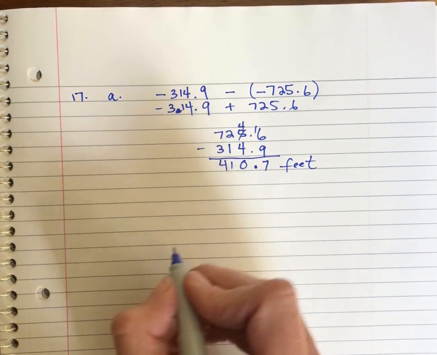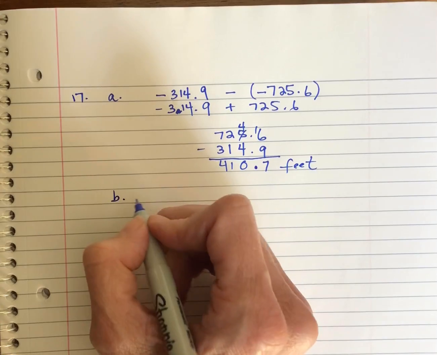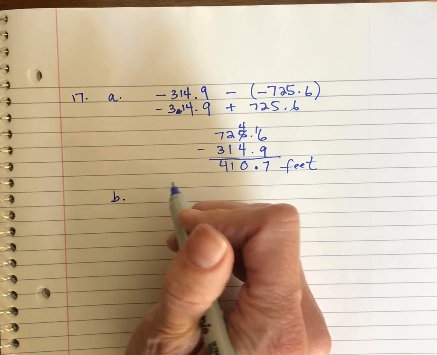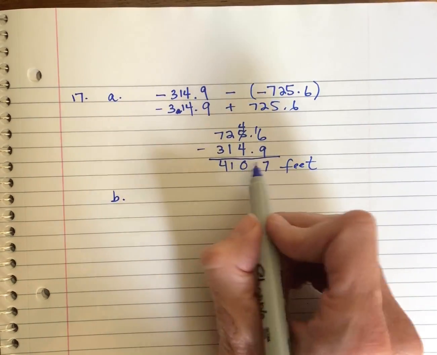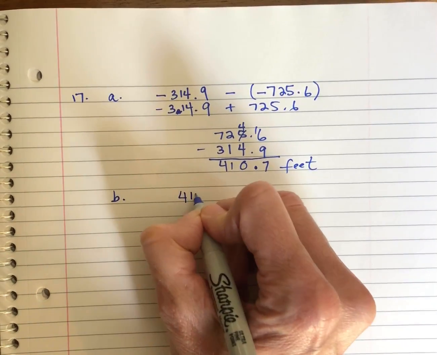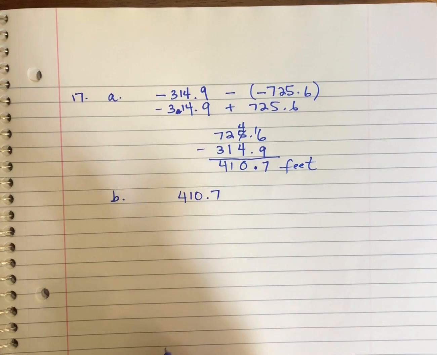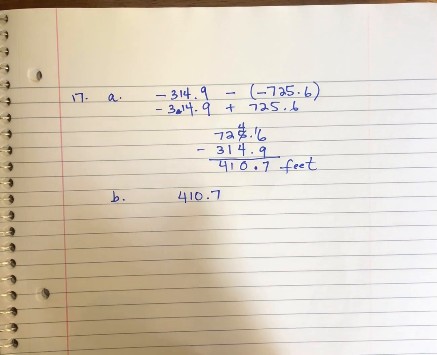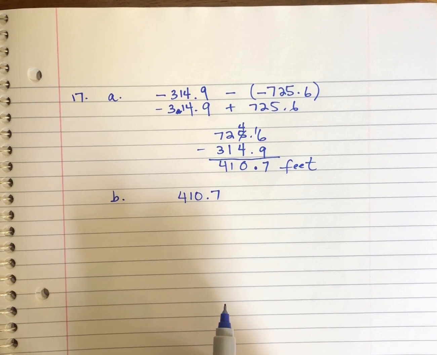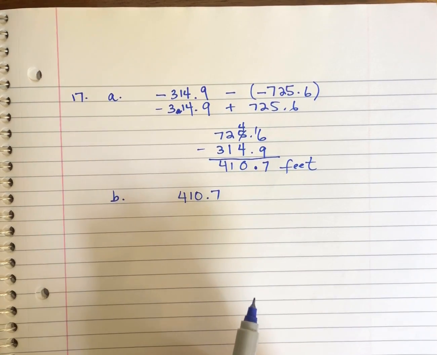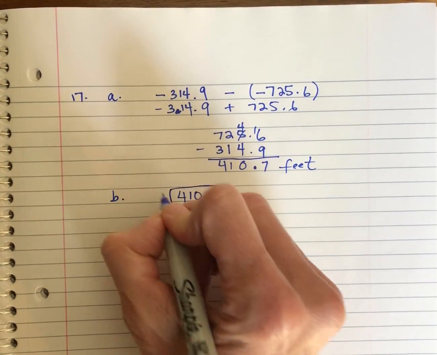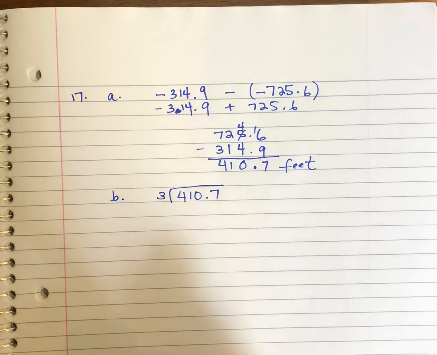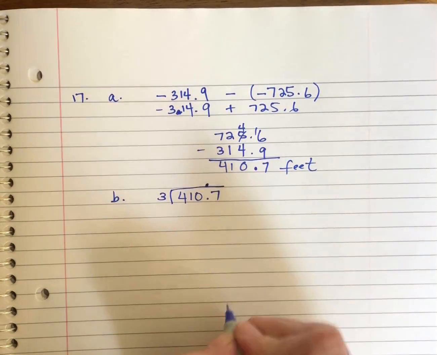Let's see. Then part B asks us to find the mean hourly vertical distance traveled by the submarine. Well, this is the total distance traveled, 410.7 or 7/10 if we want to say it right. And if we look closely at the figure, it says that it was a 3-hour time change. It said 3 hours ago was the first position. So if we want the mean hourly change, we simply need to take this and divide it by 3.